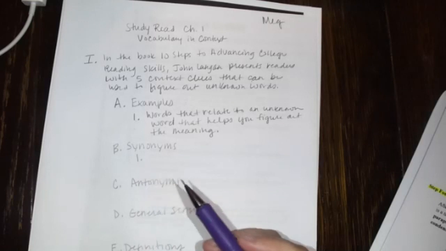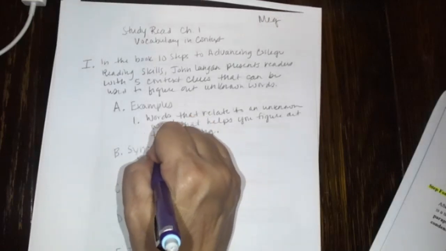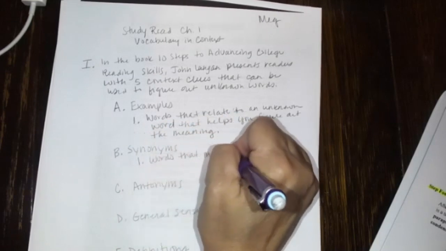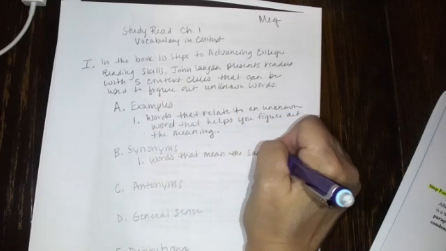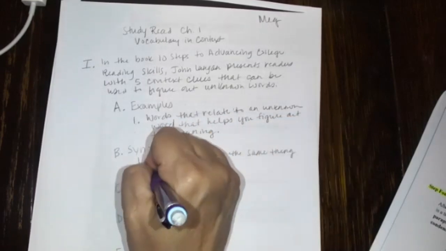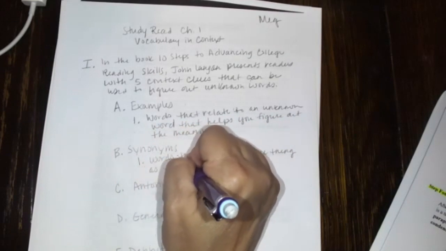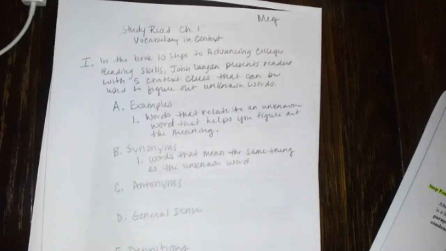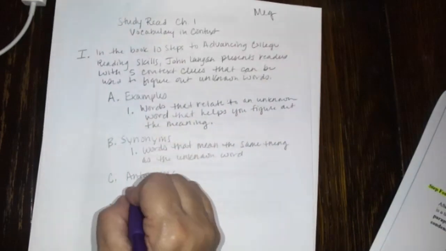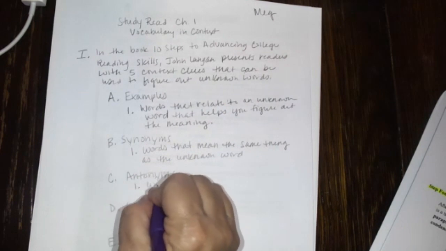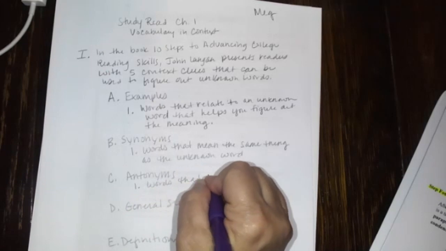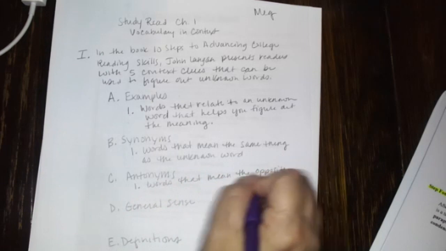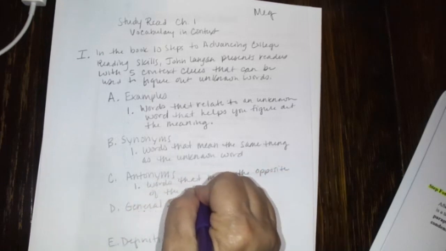So that's number 1 again, and this is words that mean the same thing as the unknown word. Right? And then I'm going to keep going. So I have one here for antonym. Words that mean the opposite of the unknown word.